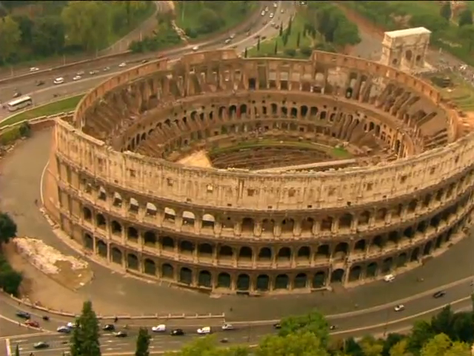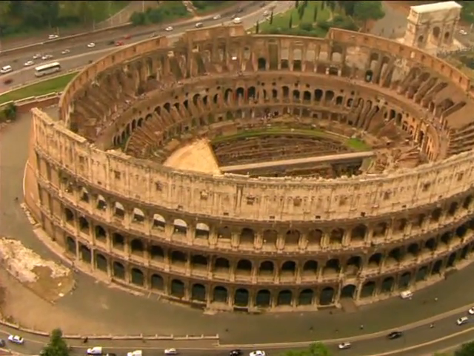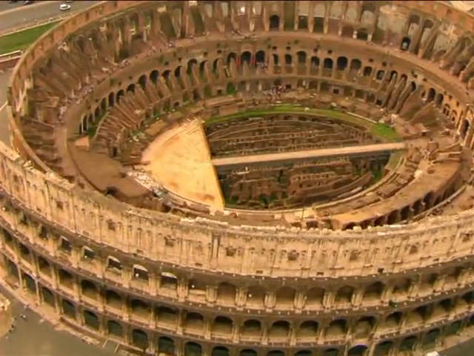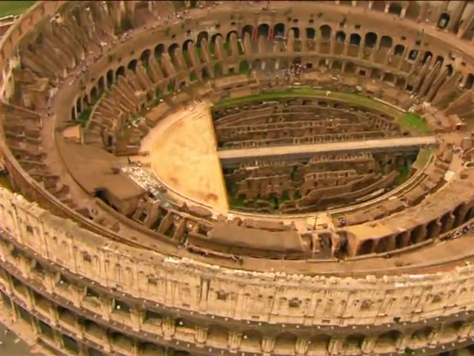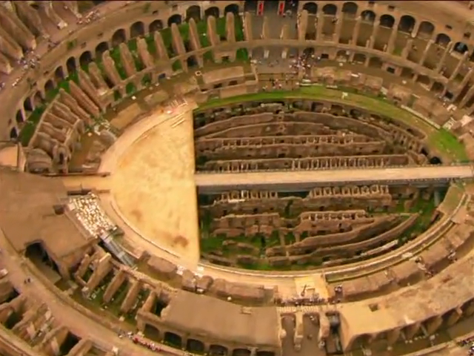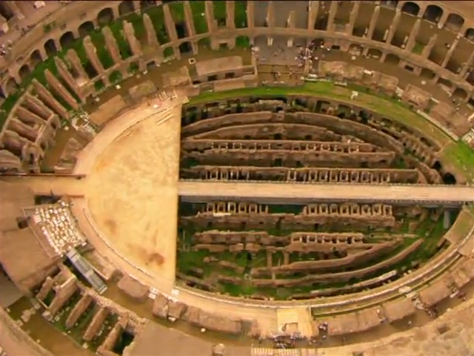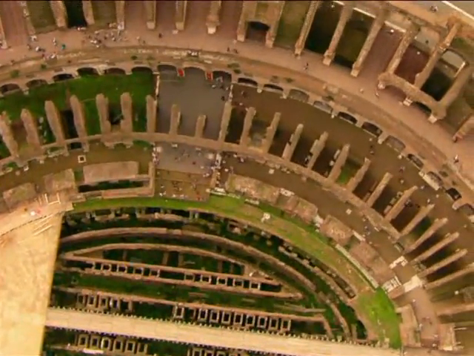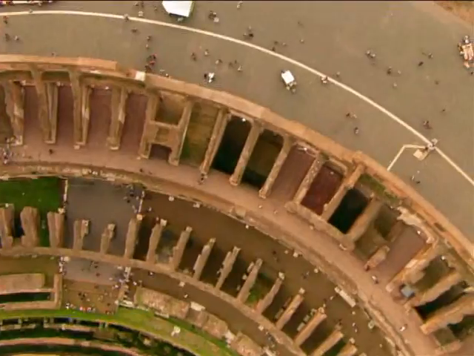It probably seated 50,000 spectators. Its height is the equivalent of a 16-story office building. And this intricate layout of entrances and passageways and stairways and all those chambers down below the floor of the arena that are now exposed to the open air are masterpieces of architectural design.